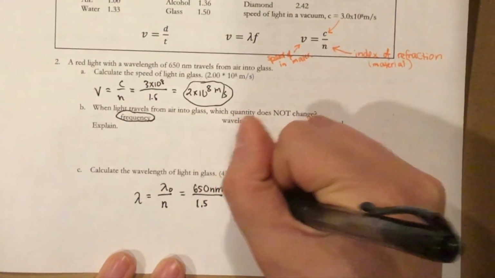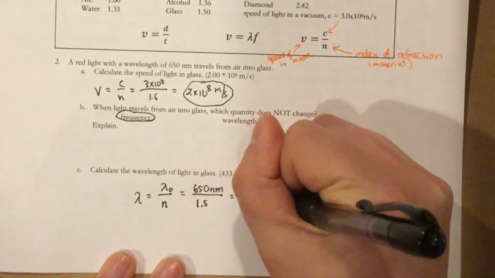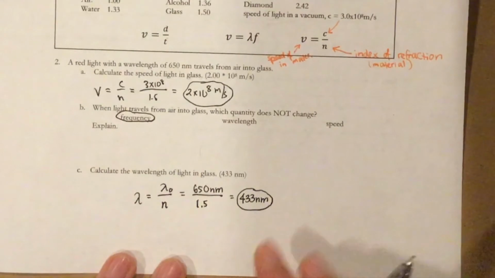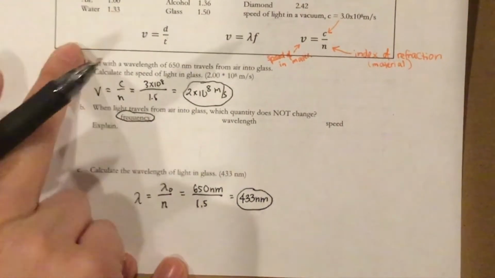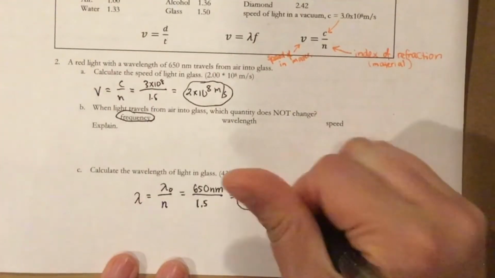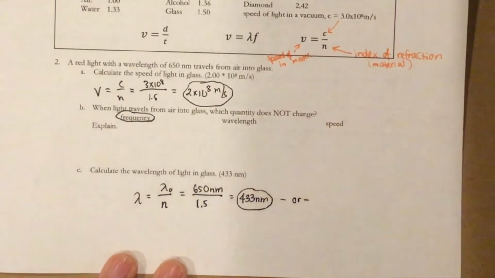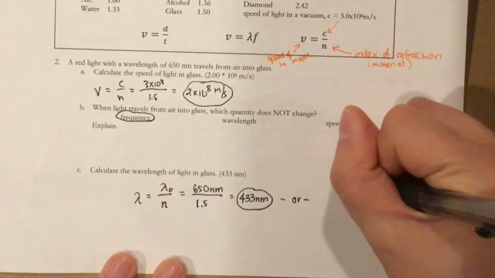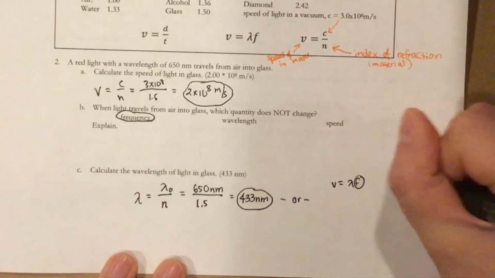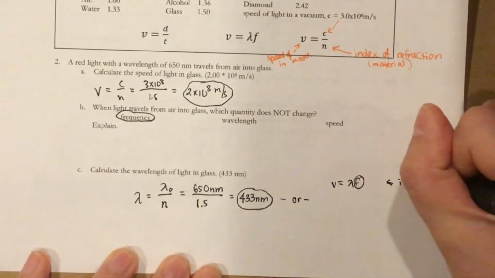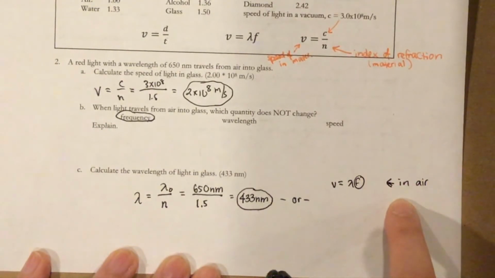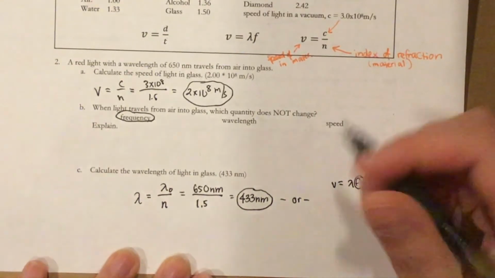And that would get you your 433. But since I didn't include that in that equation sheet, there is a second way to do it. Or, alternate method, use our wave equation in air to find the frequency, and know that the frequency in air is the same as the frequency when it goes into the material.